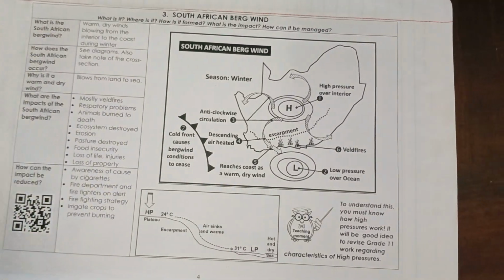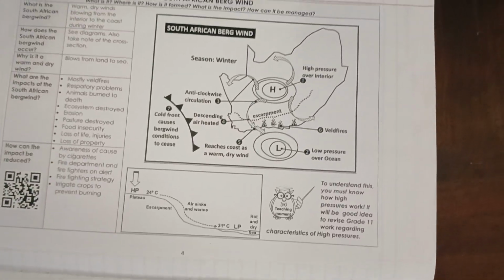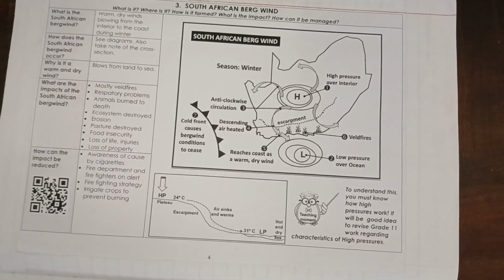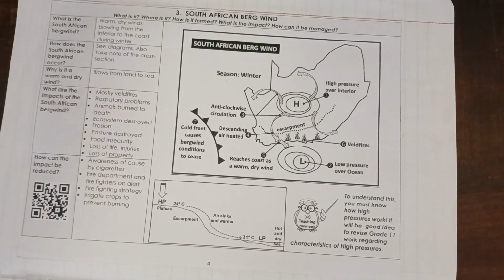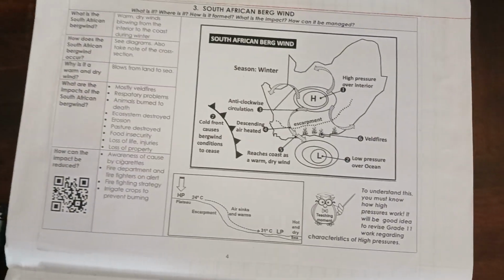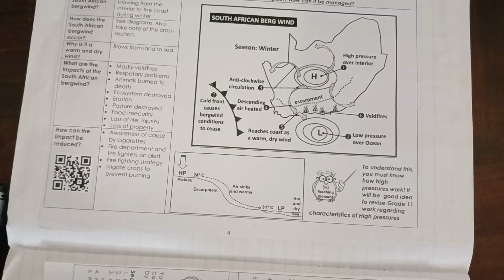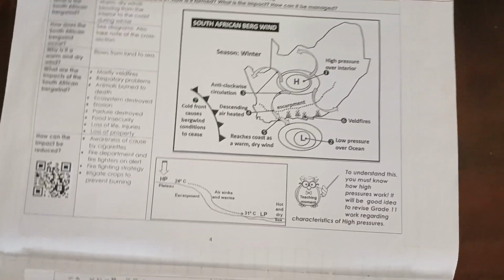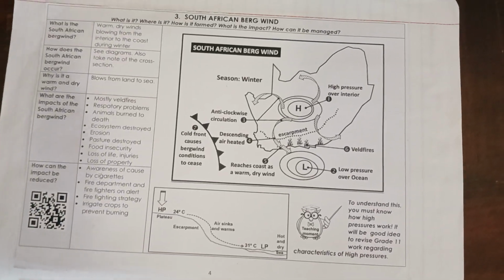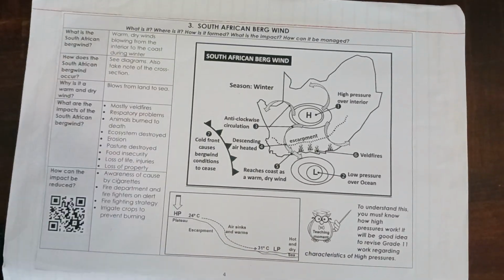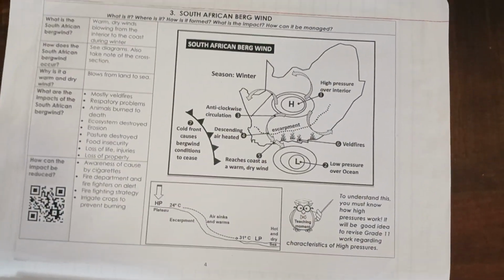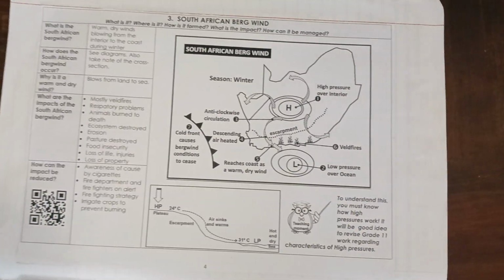So these are warm dry winds blowing from the interior to the coast during winter. Remember, in winter, our Kalahari is very active. So it's blowing from the interior where we have got high pressure, normally the Kalahari, towards the coast. You have to make sure when you are defining that you include that part: the warm, dry winds blowing from the interior to the coast during winter.